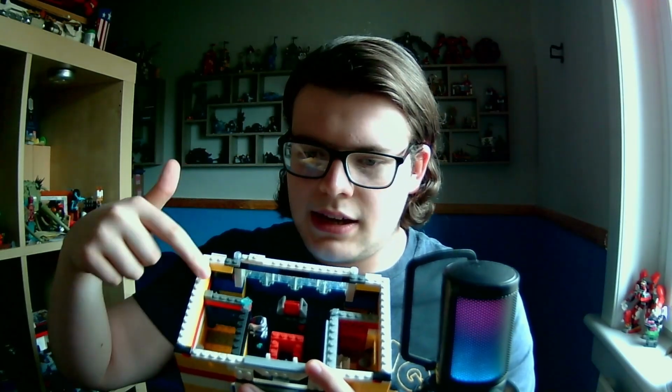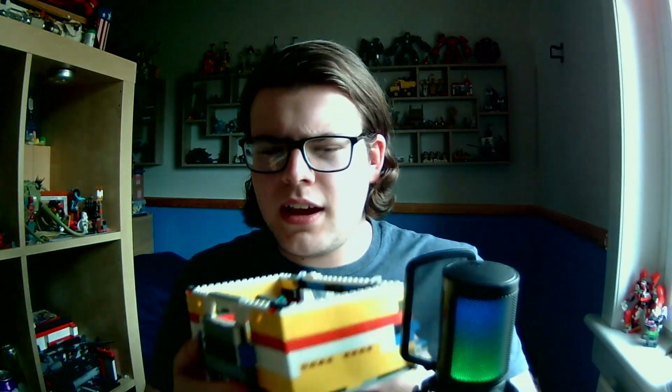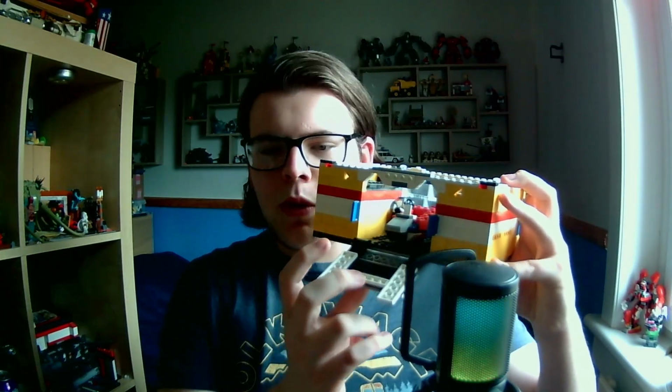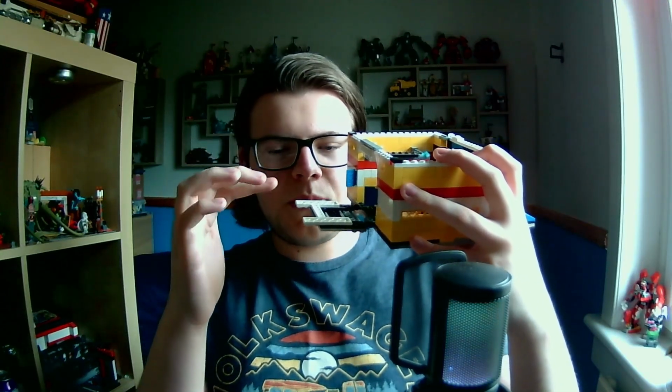And then over this side was a room where there'd be something. I don't actually know. I never really finished this. And also I built a big door at the back for that little vehicle inside it to come out of. I don't know why I built the door like this. It's really weird. I used those big hinge pieces where it's two 2x4 plates connected so they open.